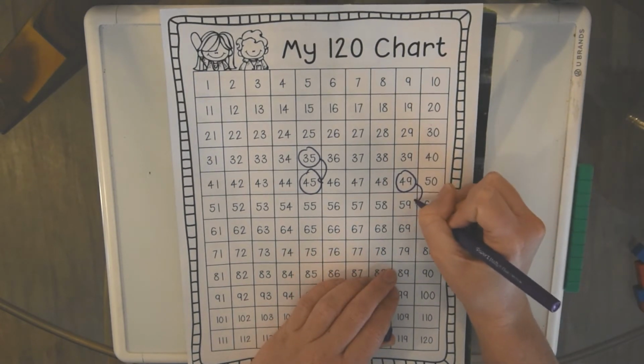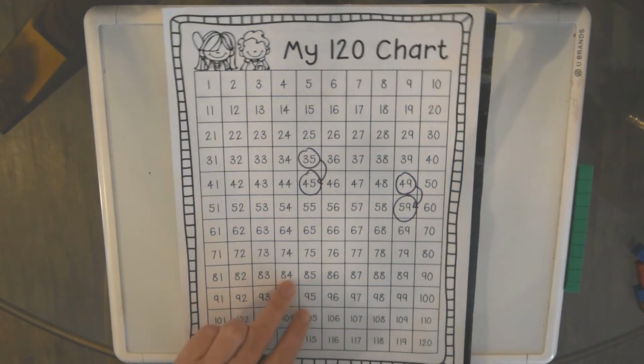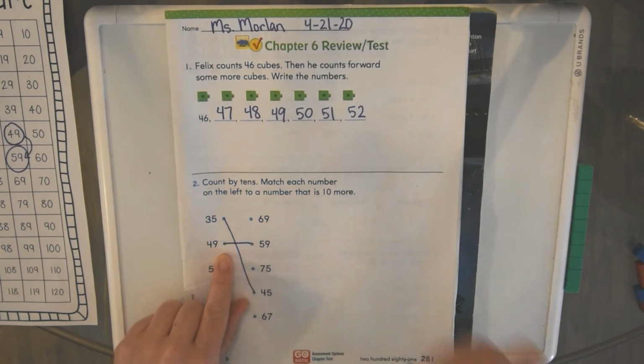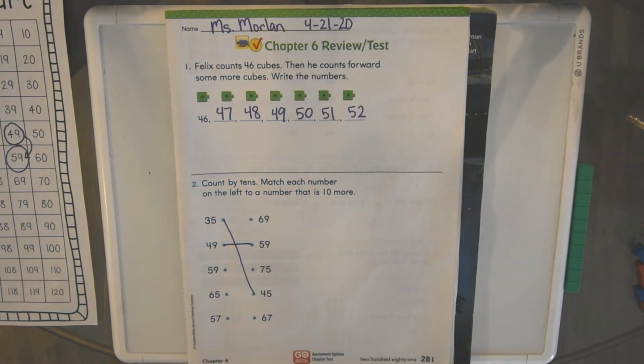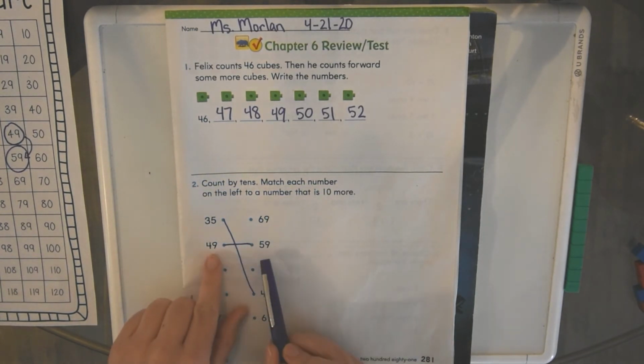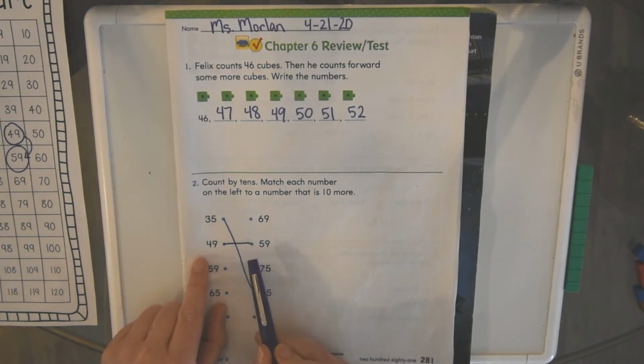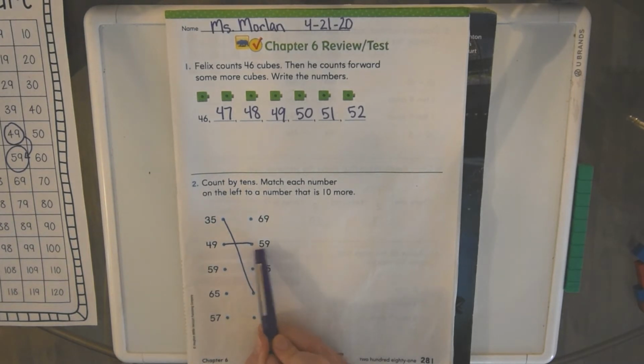One more 10 would be 59. So I'm going to draw a line from 49 to 59. And to check, they both have the same number in the ones place, and the tens place is 1 more, right? 5 is 1 more than 4, okay? So that is a match.